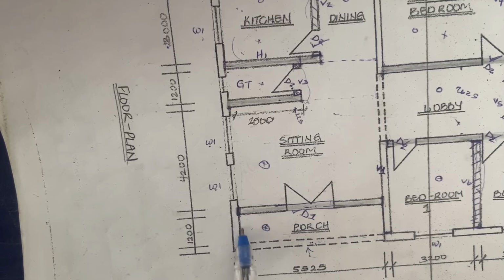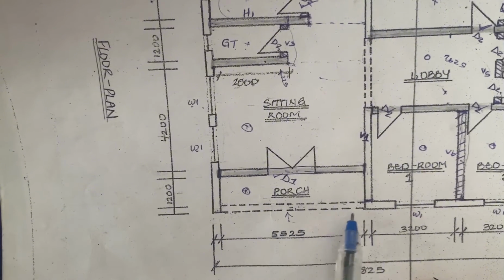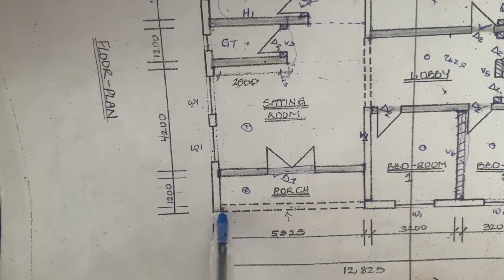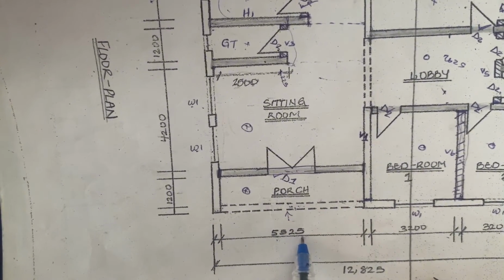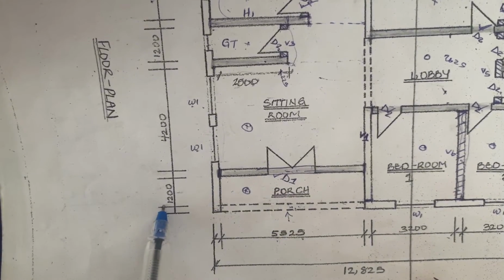Now when we're outside this porch, we're also going to see ceiling finishes at this porch area, so we have to also book for it. The length of the porch, from here to here, is 5,525, and then the width from here to here is 1,200.